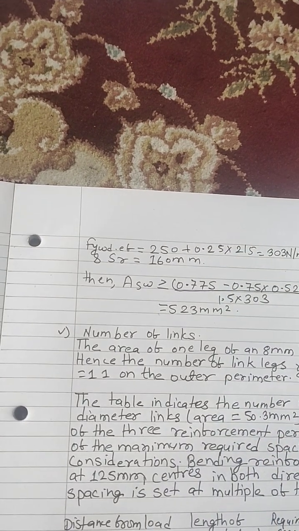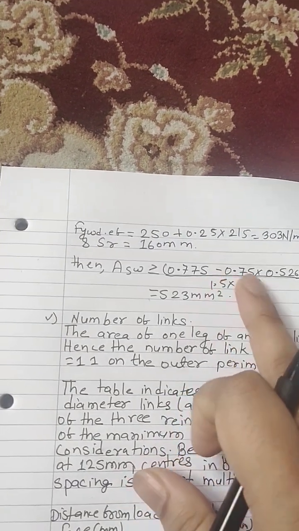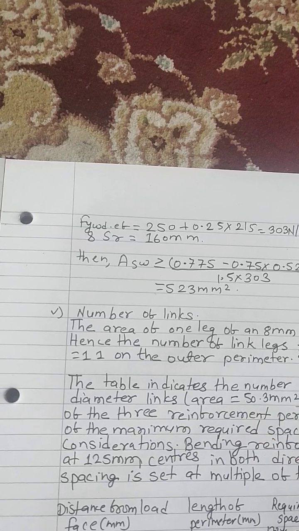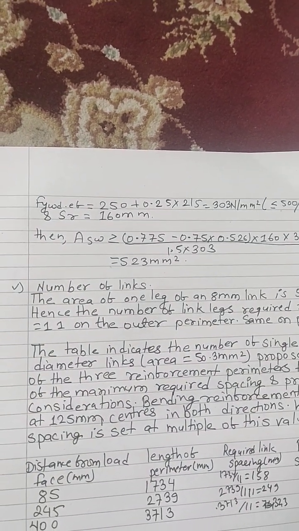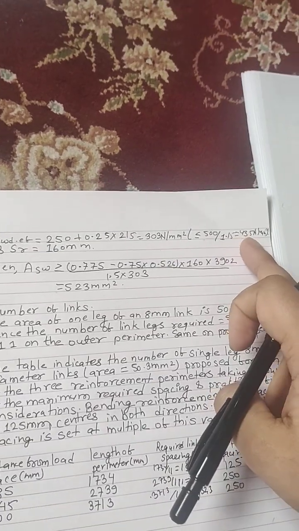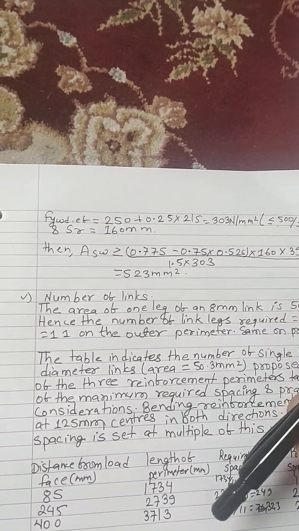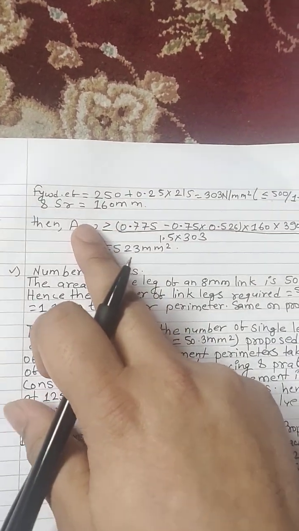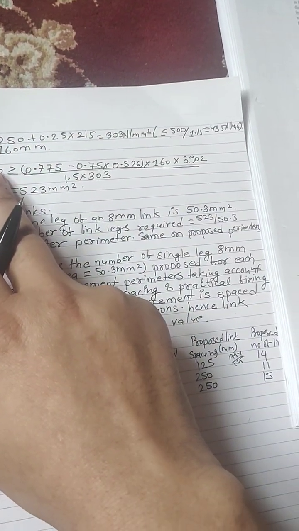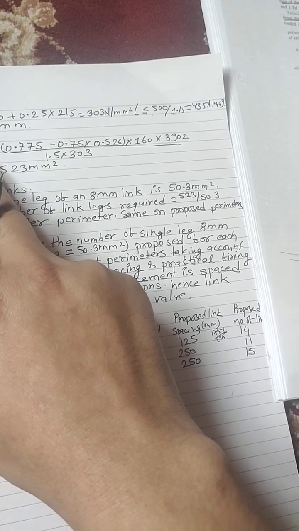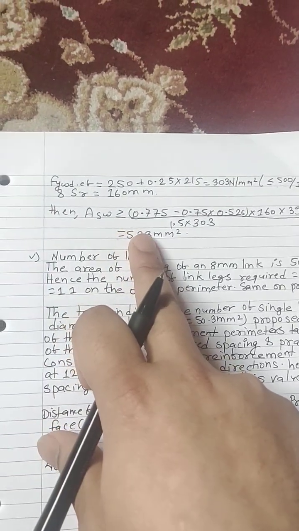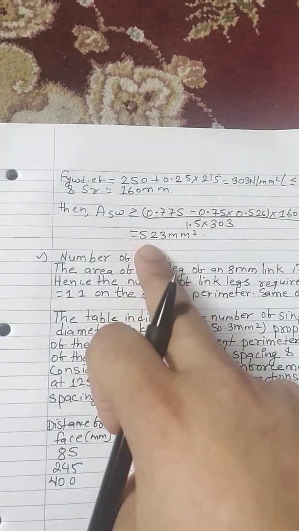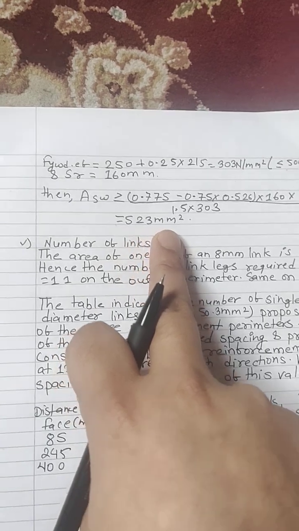Then we calculate fywd,ef, that means 250 plus 0.25 into d. It is given as 303. It should be less than fyd, where fyd means design yield strength of steel. So it is 500 divided by the partial factor of safety 1.15, which gives 435. After that we have the radial spacing. We have considered the radial spacing of 160 mm apart. Yes, 0.75. We have calculated everything, and we require 520 mm² area.